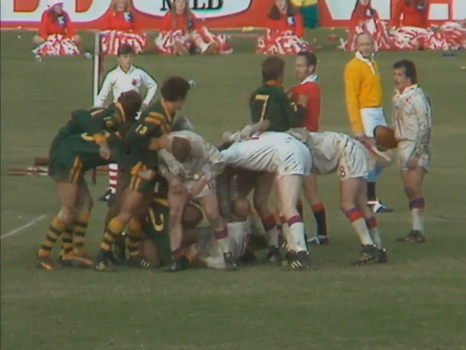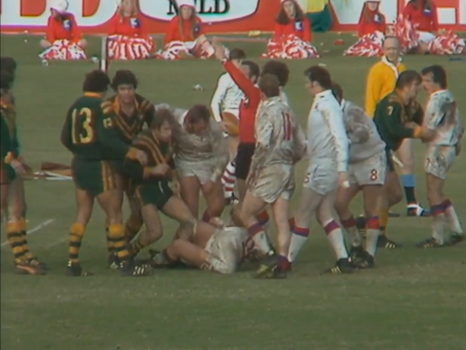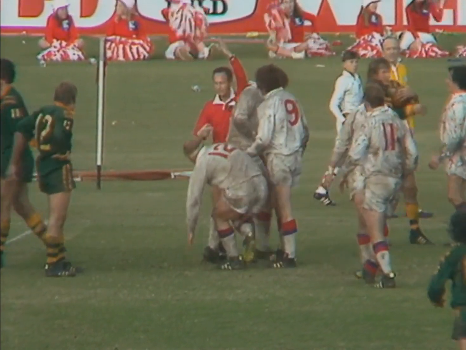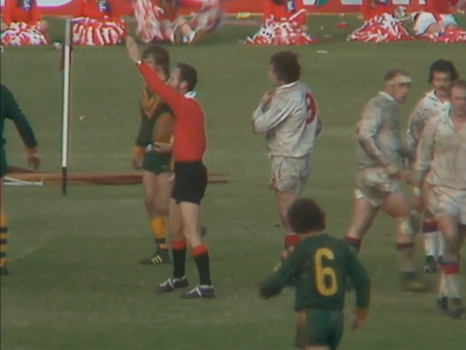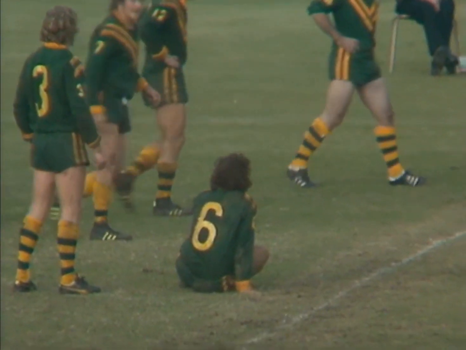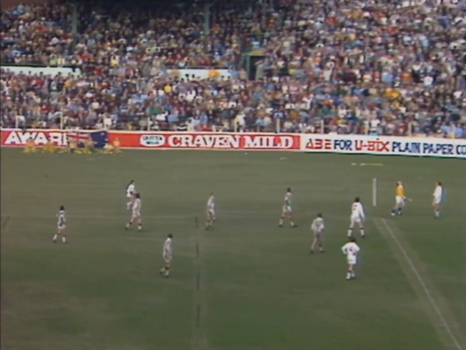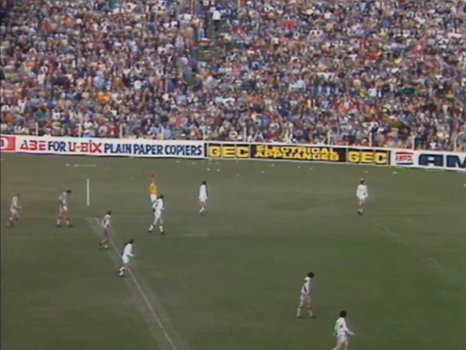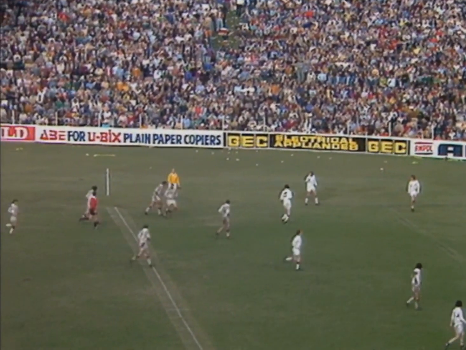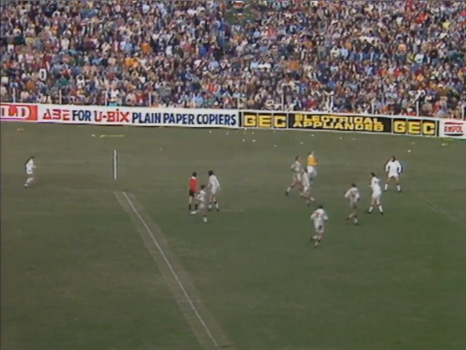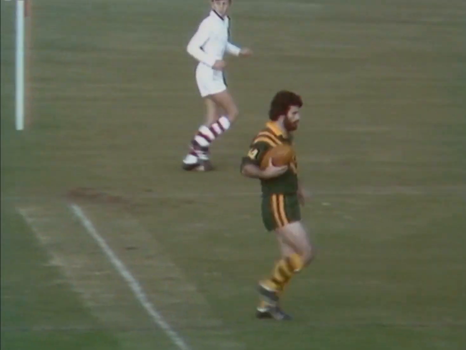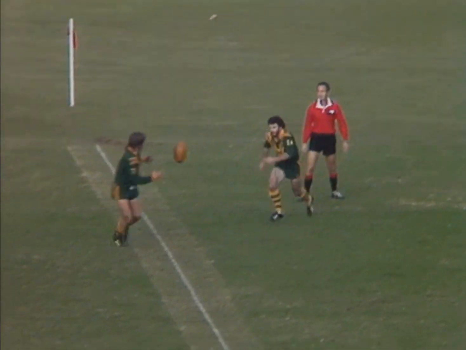And the penalty has been awarded against England, collapsing the scrum there. The hooker Bridges down on the ground. Penalty to Australia. And Langlands finds the line, taking play back inside the England quarter, putting the pressure right on the visitors once more. Anderson up for the free kick.